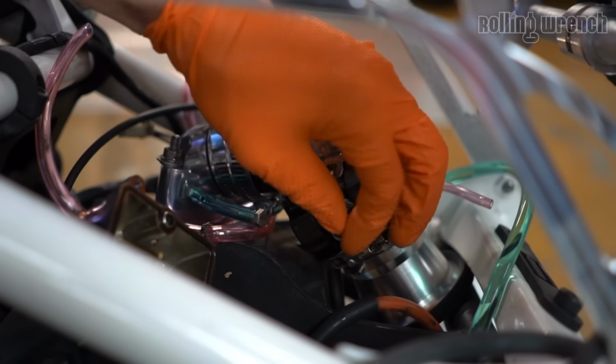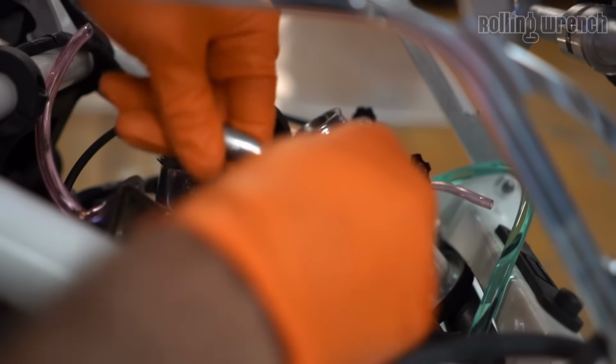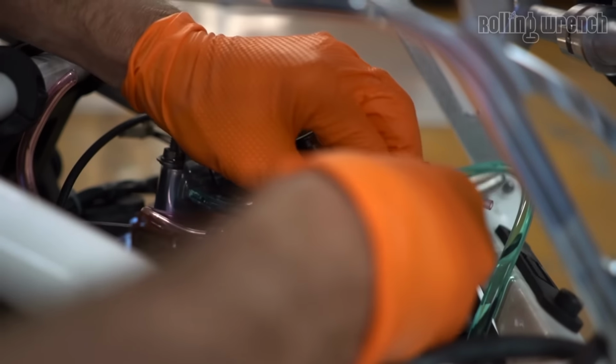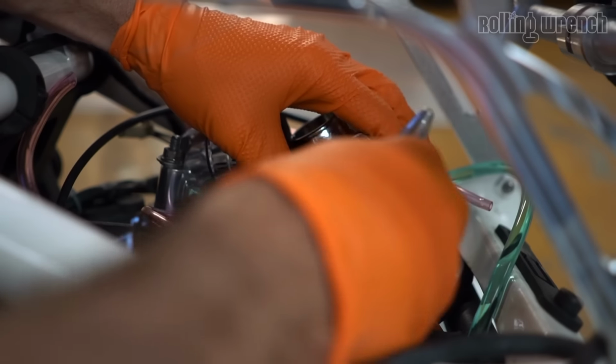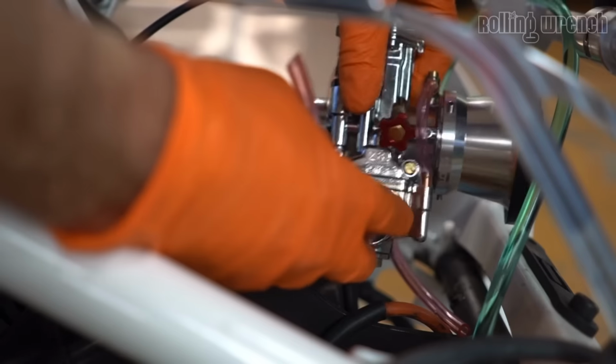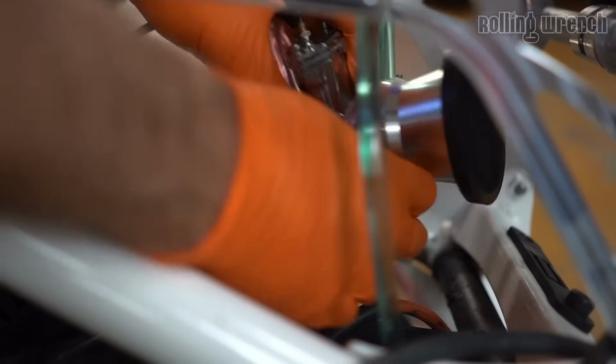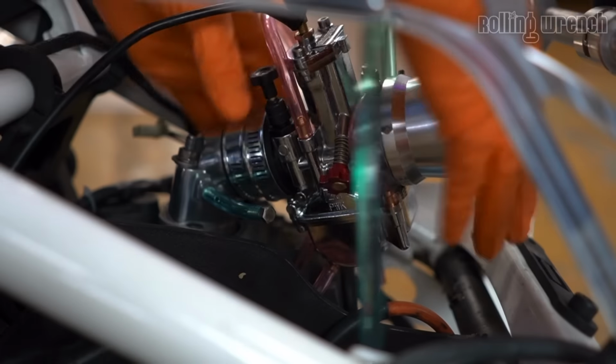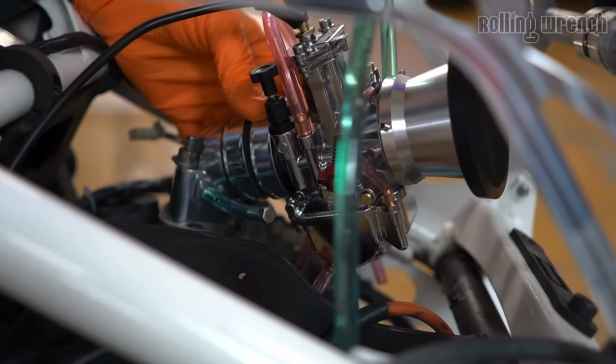At sea level, that'd probably be perfect, but we're a mile above sea level in Denver, Colorado, so we need less fuel. So we can put the carburetor back on, because next we're just going to be dealing with the needle, which is out the top. We don't need to actually have the carburetor off. Let me get this thing cranked down.